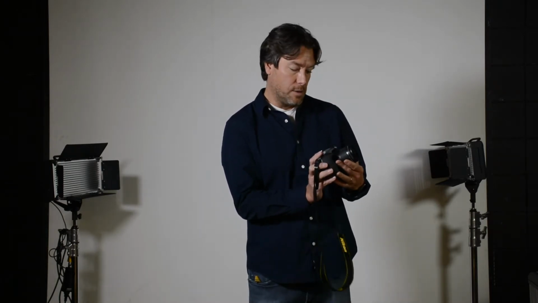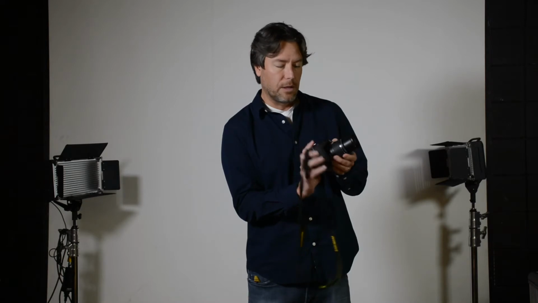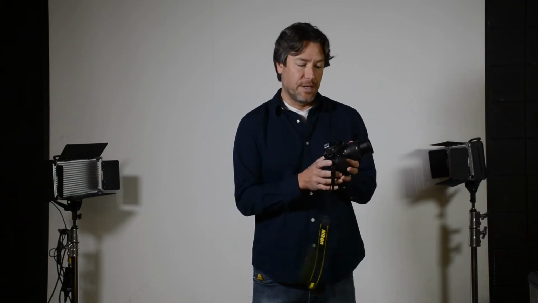Now, this one, I have to extend the focus ring. Now the focus ring, this is my large focus, this big ring here, and it starts with L, goes to 18, 24, 35, all the way up to 55. So there's a little dot there, you want to put that dot on 18. We're going to start with 18. So it's zoomed out to 18.